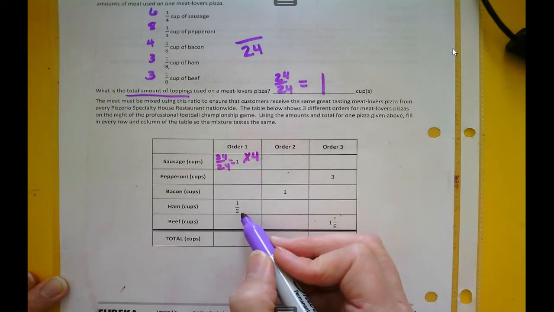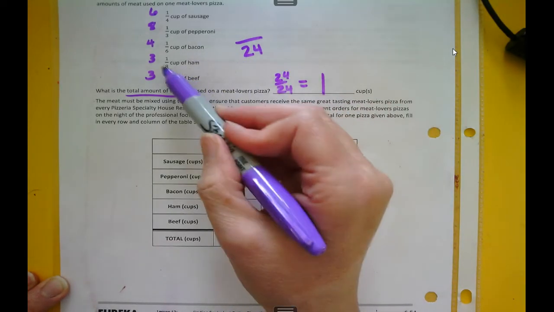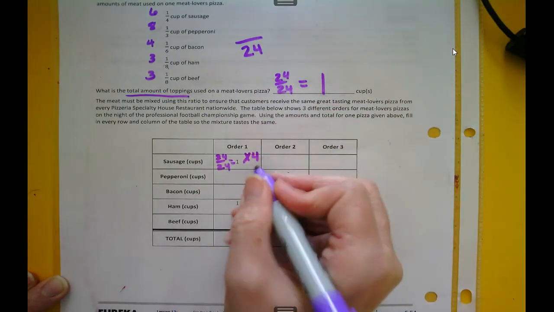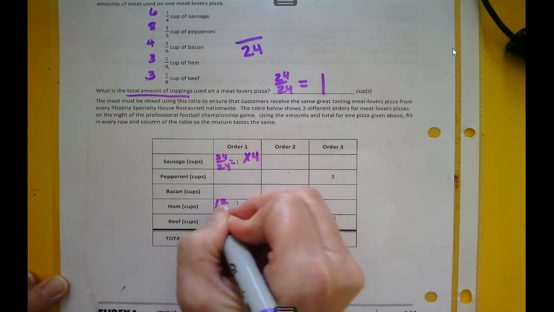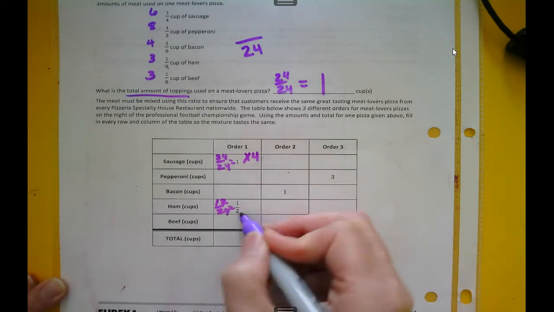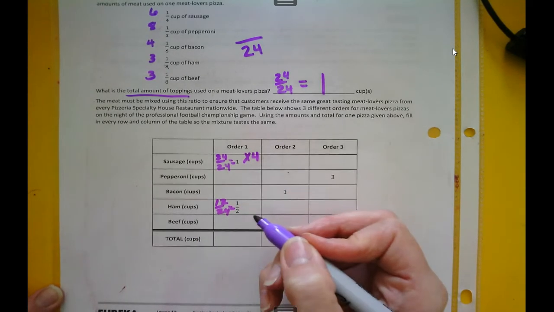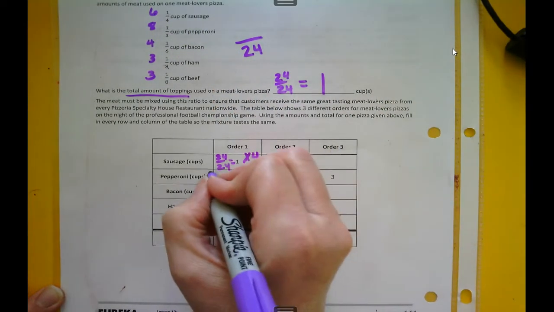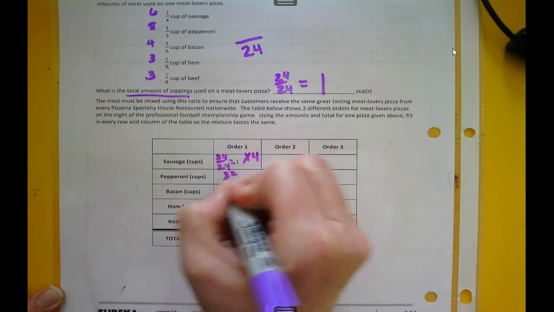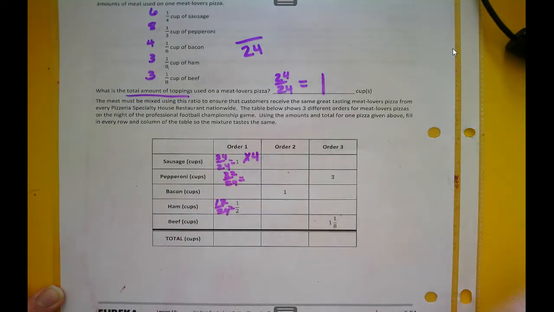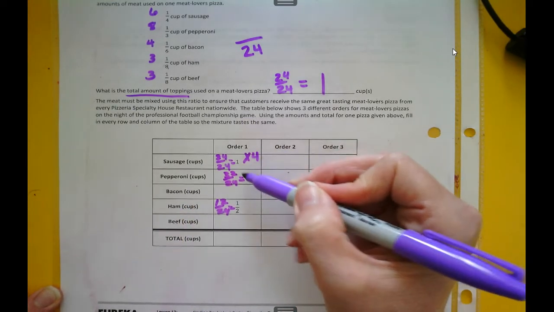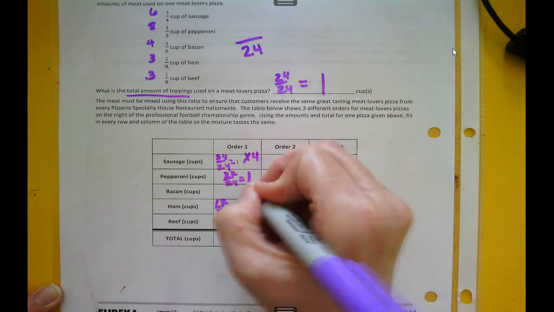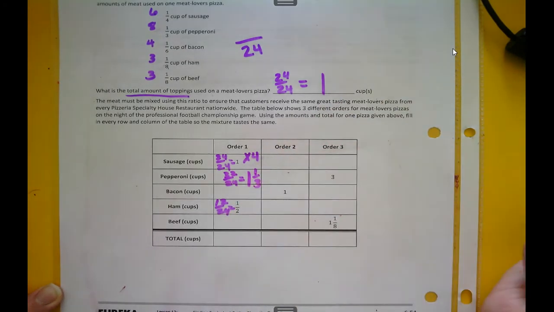Let's check it with this one. For the ham, I have 3 out of 24. So 3 times 4 would be 12 out of 24. And that would simplify to 1/2. So my process is working. Now let's go back. 8 times 4 is 32 over 24. And both of those are divisible by 8. 4 over 3. And that would simplify to 1 1/3.